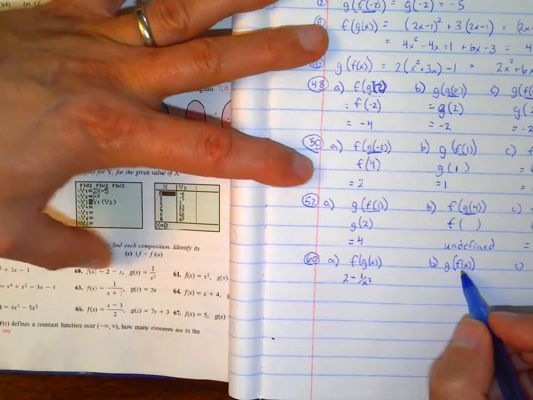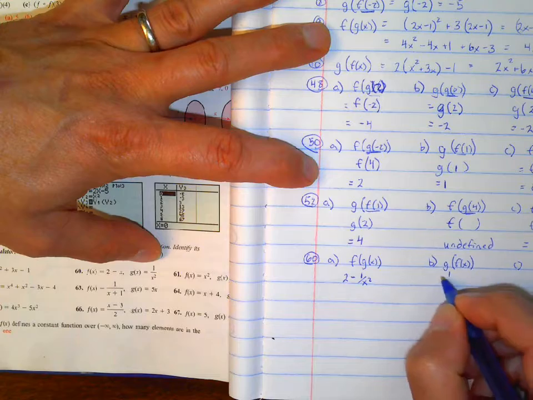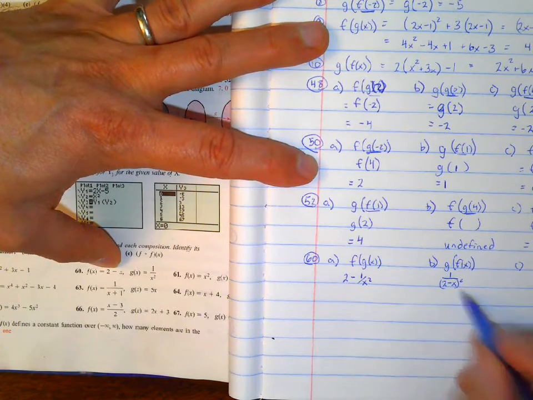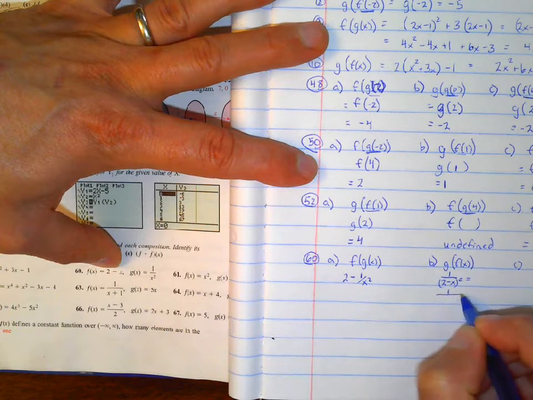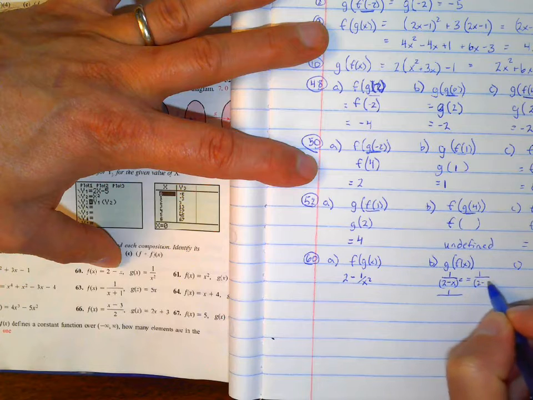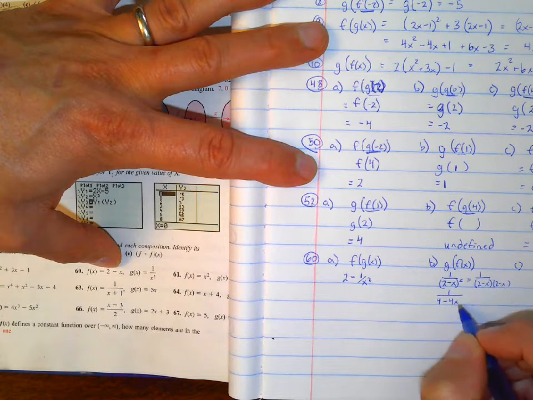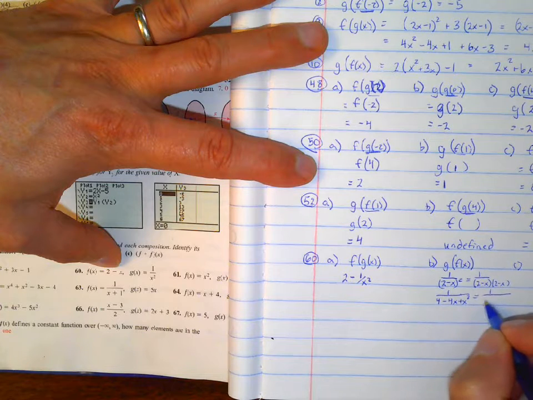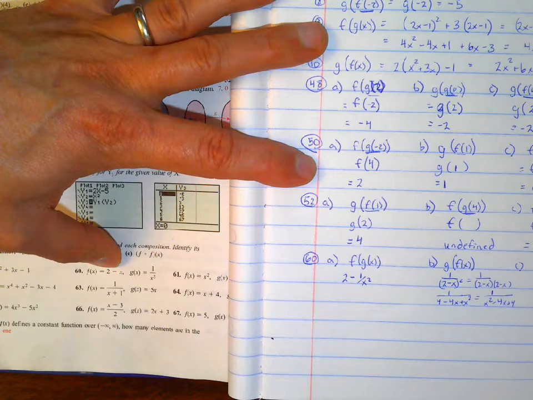Next one, we're taking the f function, plugging it into the g function. So the g was 1 over x squared, but we're plugging the 2 minus x in there for that. And then we want to square this. It'd be 2 minus x times 2 minus x and distribute it through. So it'd be 4 minus 2x minus 2x, that's minus 4x, and plus x squared. Now, if you want to put it in standard form, Maribel mentioned this the other day, it would be x squared minus 4x plus 4. Either way is fine.